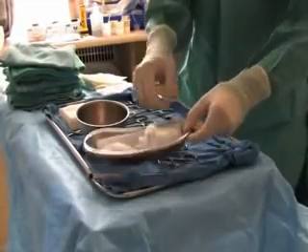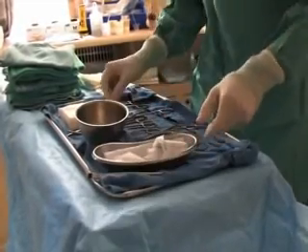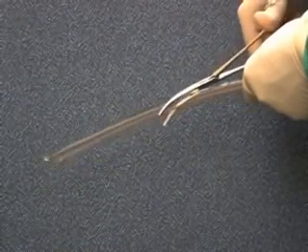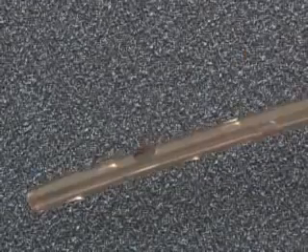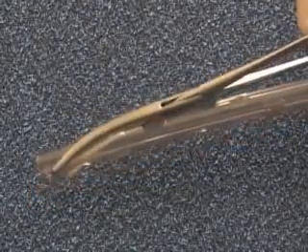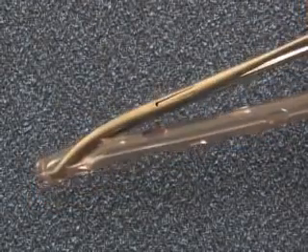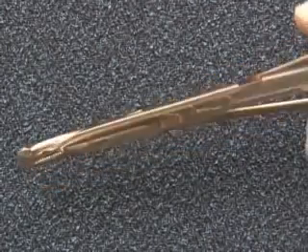Once the chest tube tray is open and all the key instruments are identified, occlude the proximal free end of the chest tube with a clamp or forceps. Next, with another clamp or forceps, grasp the distal end of the tube. This will aid in passing the tube through the tract.